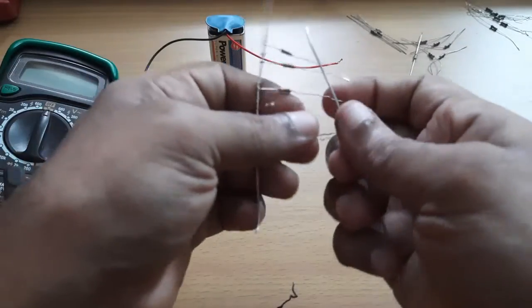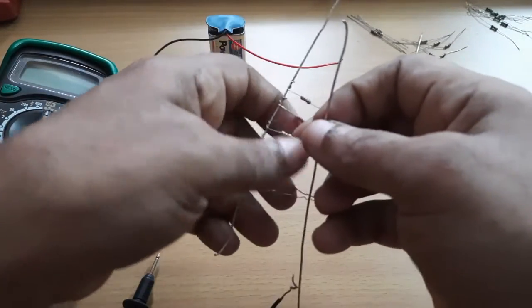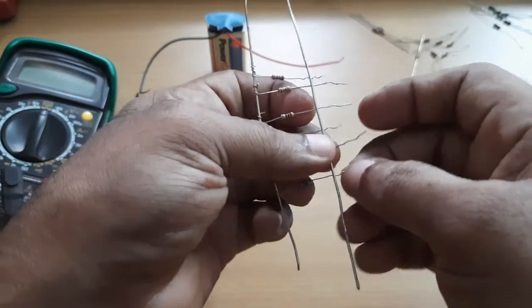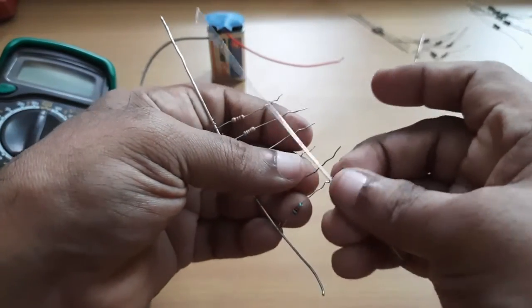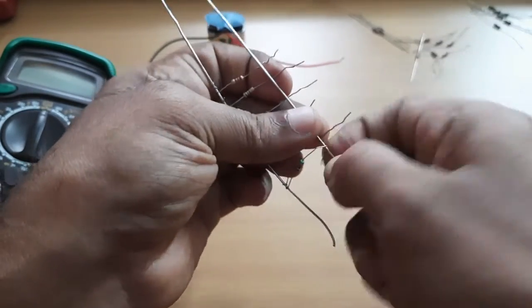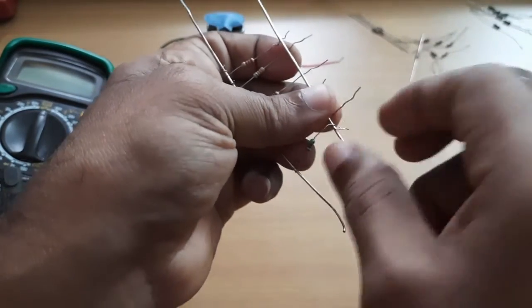Here we have another wire, another copper wire. We just tie the other ends of the resistors to this copper wire.